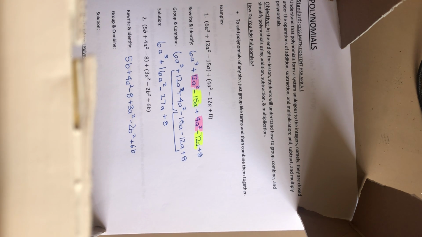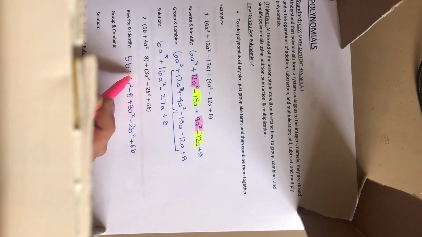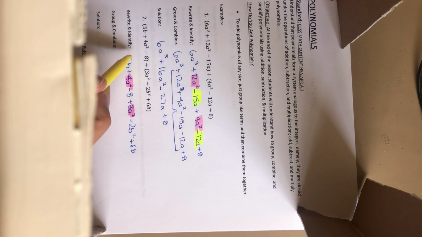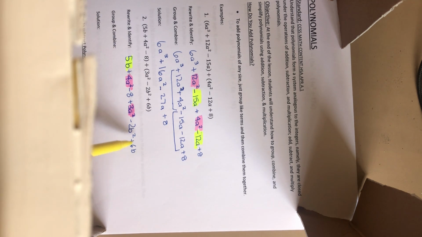Then we can identify that this 4a squared and this 3a squared are common terms, and that the 5b and 6b have common terms. So then we are going to group them together.